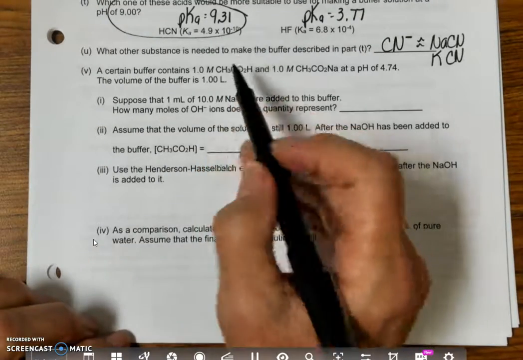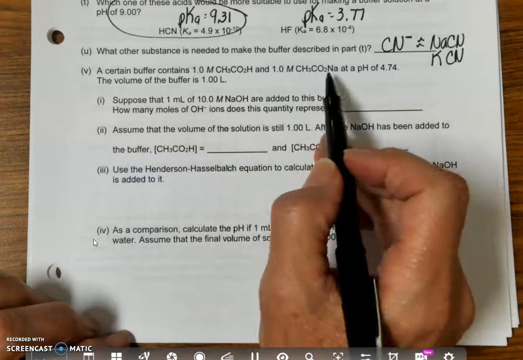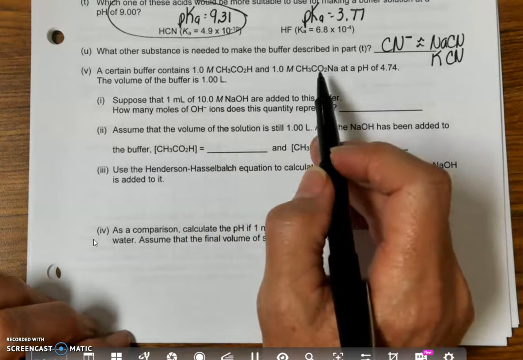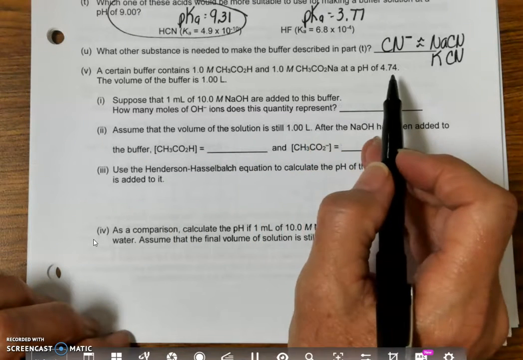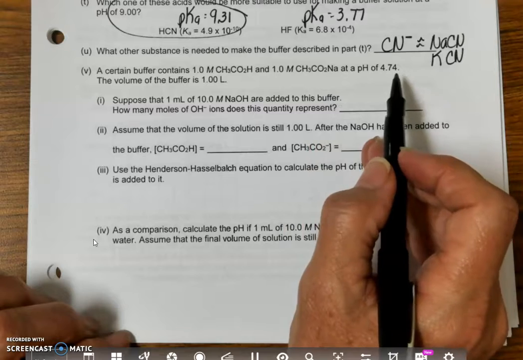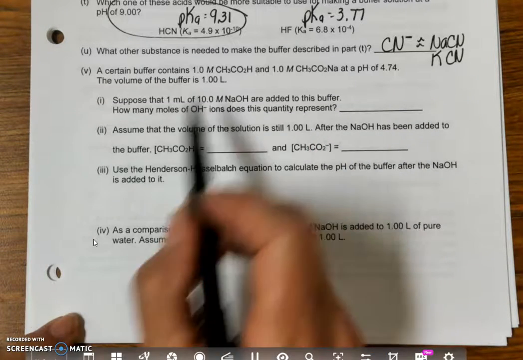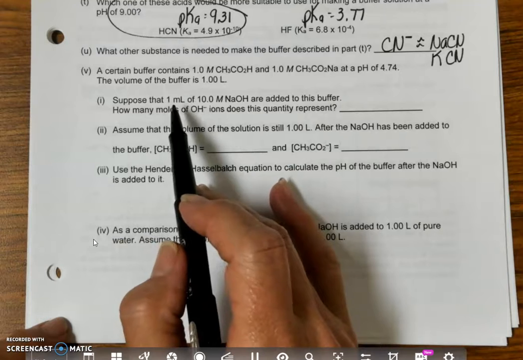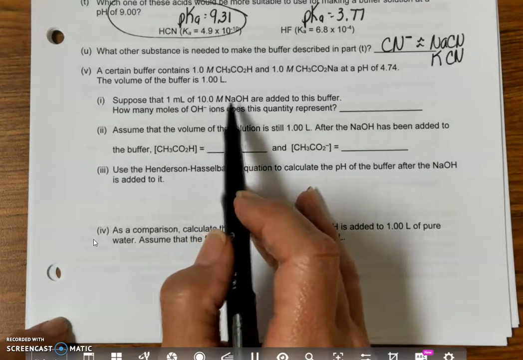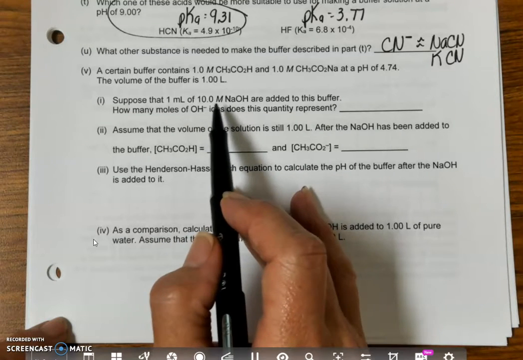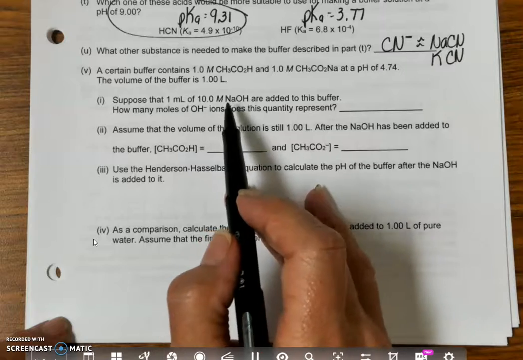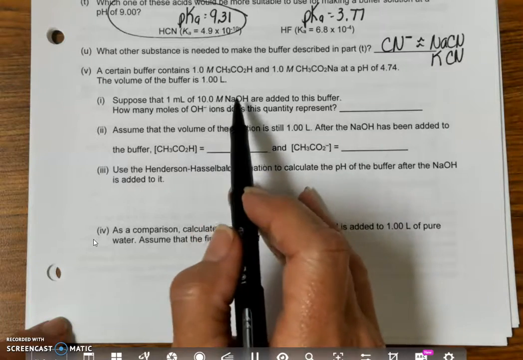Okay, all right. So let's see how this works. I've got this buffer. It's 1 molar acetic acid and sodium acetate, and this is the one we looked at in the previous video. It had a pH of 4.74. The volume is 1 liter, which is going to simplify things a lot. Now I'm going to add 10 milliliters of sodium hydroxide to it. So the first thing I want to do, as we always do, is find out how many moles this represents.